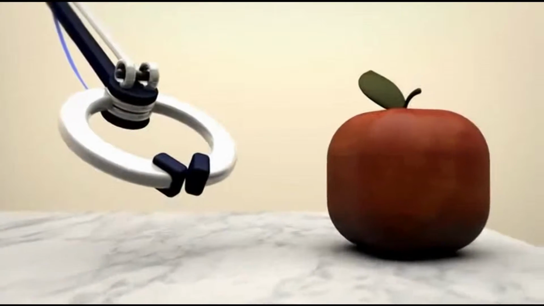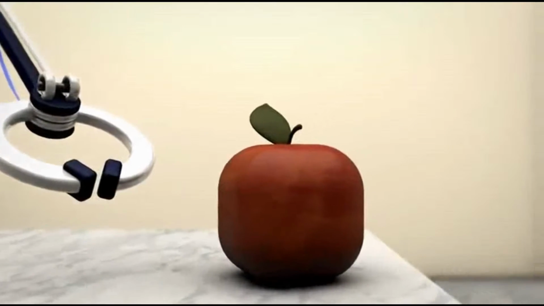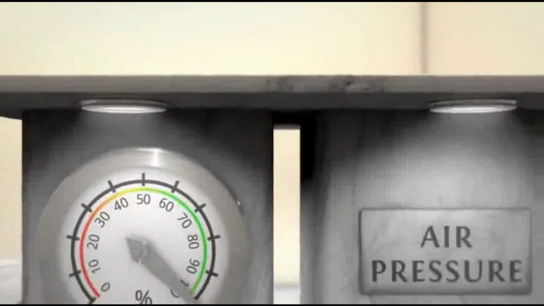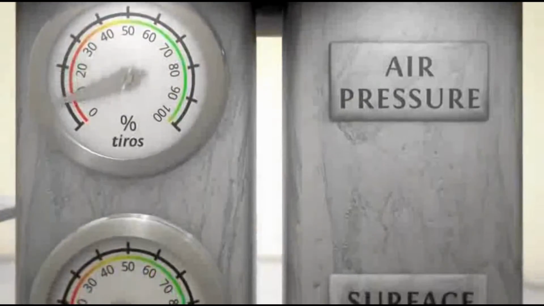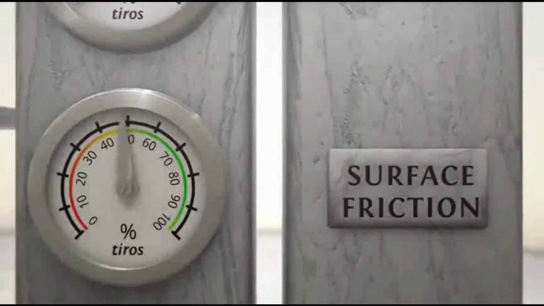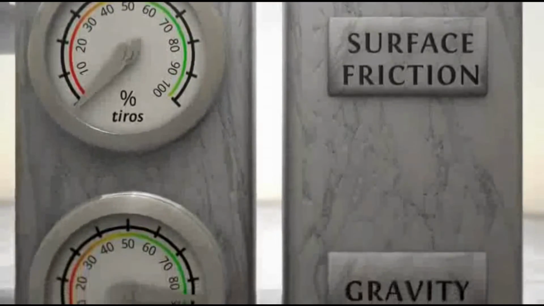But what if it were possible to remove everything that our intuition is based on? What if we could remove all the air in the room, which can cause air resistance? Remove all the friction from the ground and walls, and remove the force of gravity.